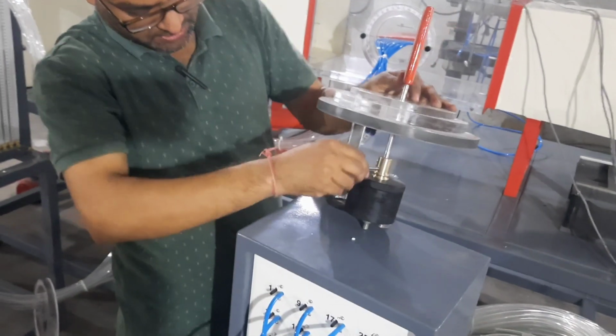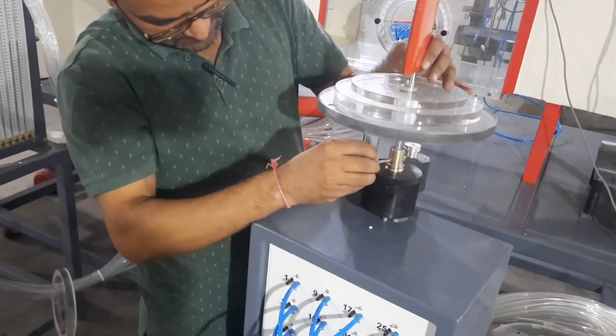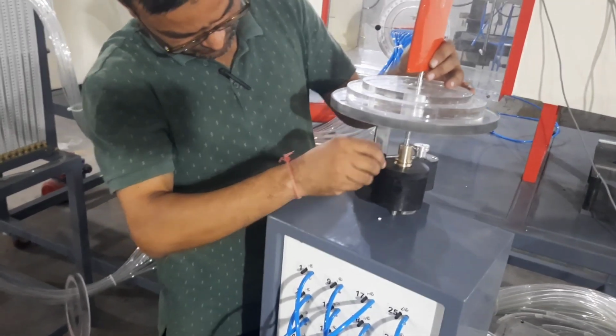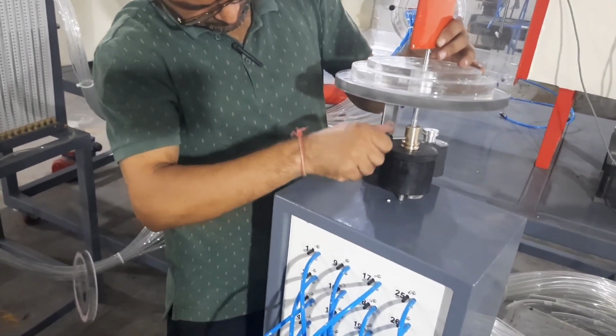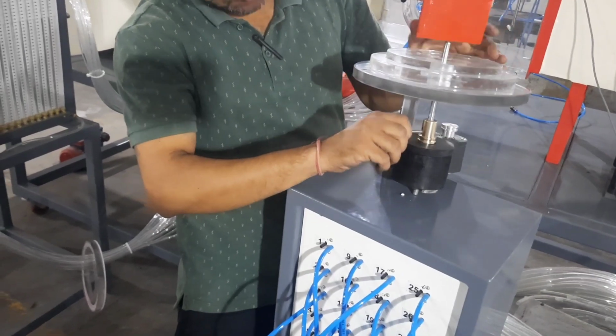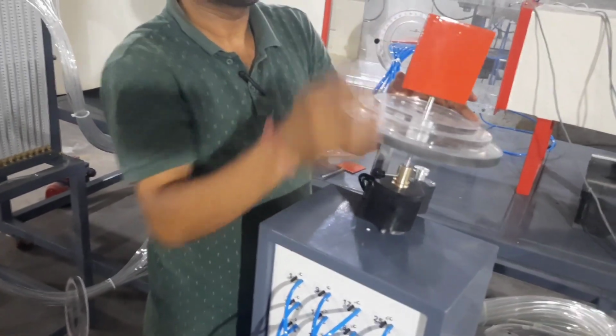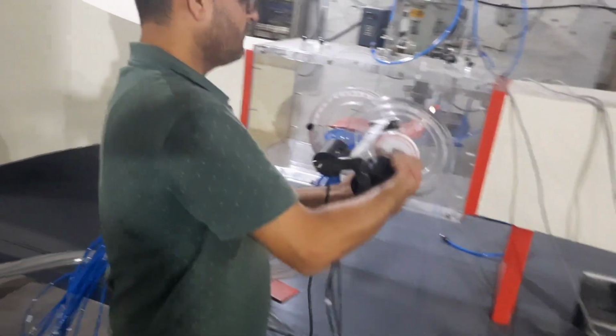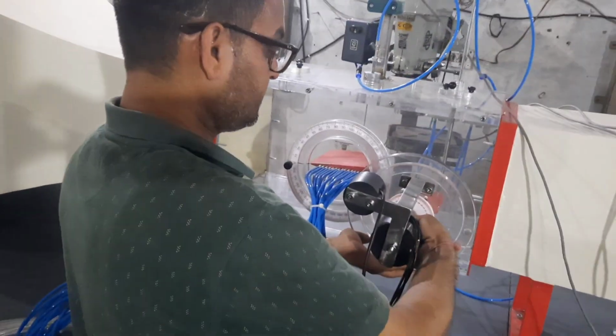You have to loosen this nut, fix this, and then tighten it. Then you can fix this in the front meter like this.